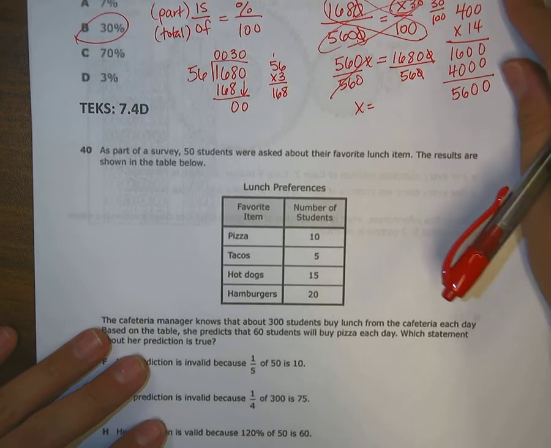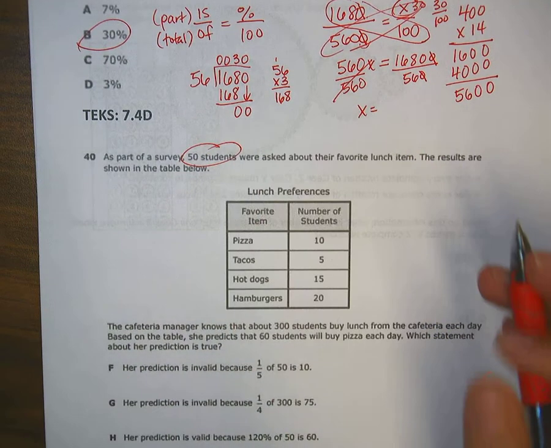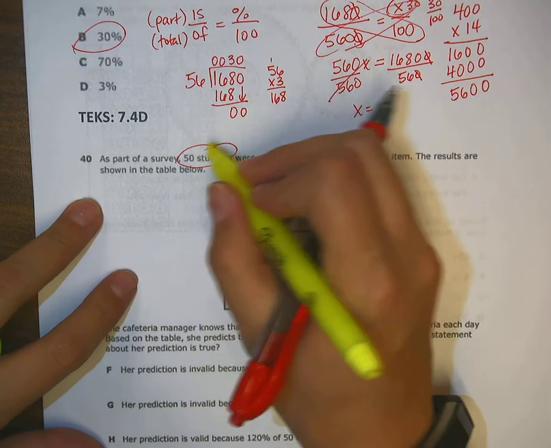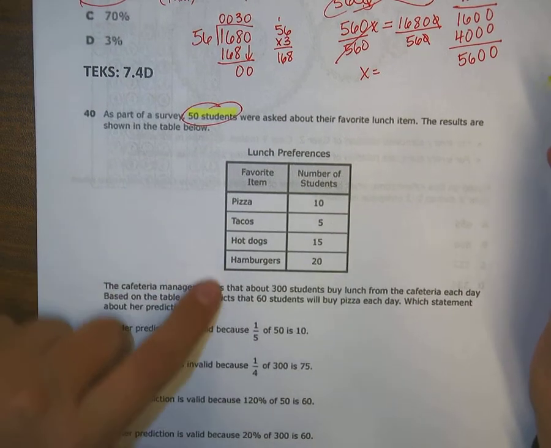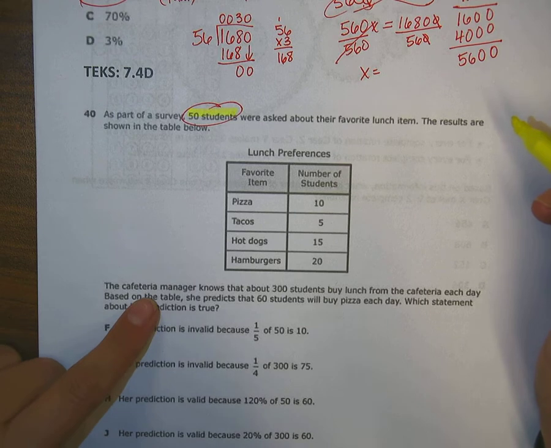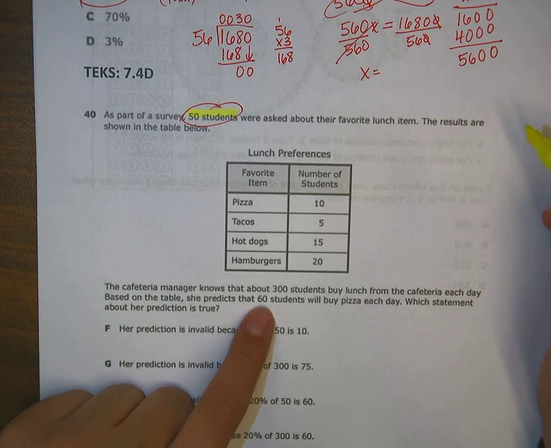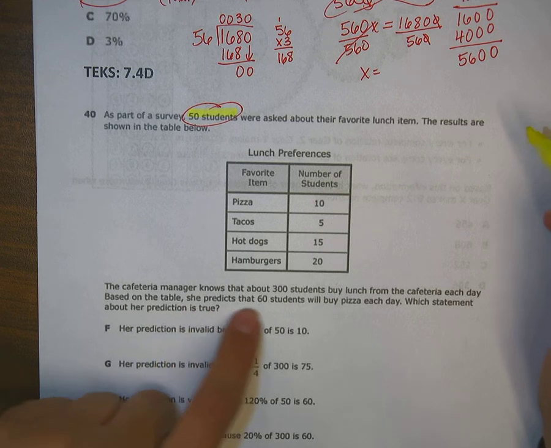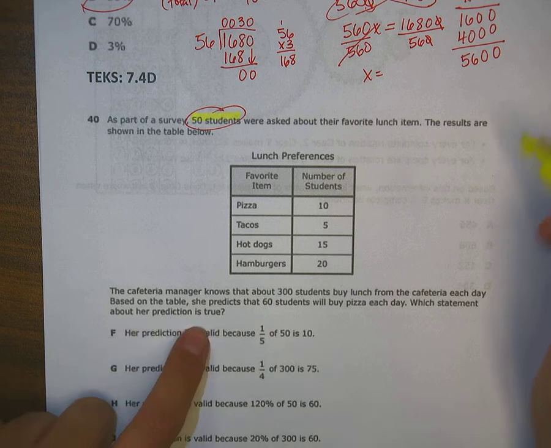Okay, looking at number 40. As part of a survey, 50 students were asked. Well, that's important because that's my total, and I always want totals in math. They were asked about their favorite lunch. The results are shown below. The cafeteria manager knows that about 300 students buy lunch from the cafeteria each day. Based on the table, she predicts that 60 will buy pizza. Which statement about her prediction is true?